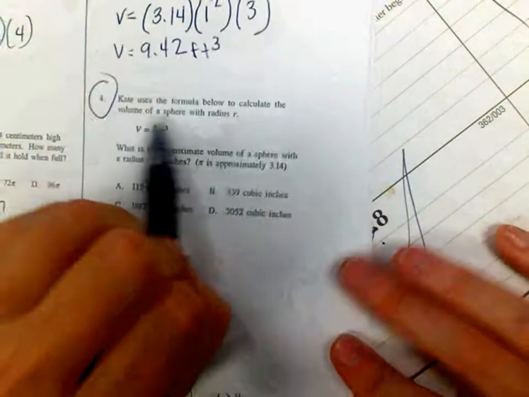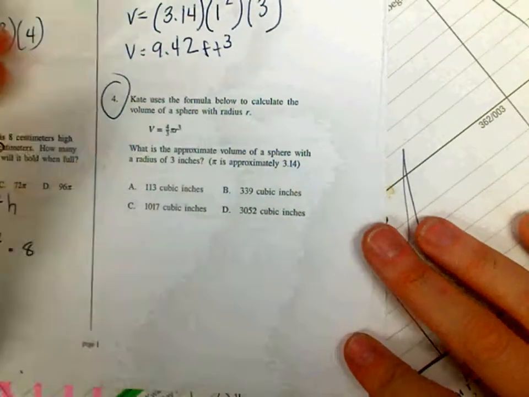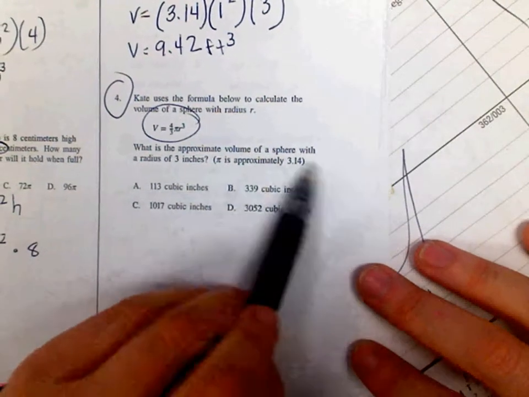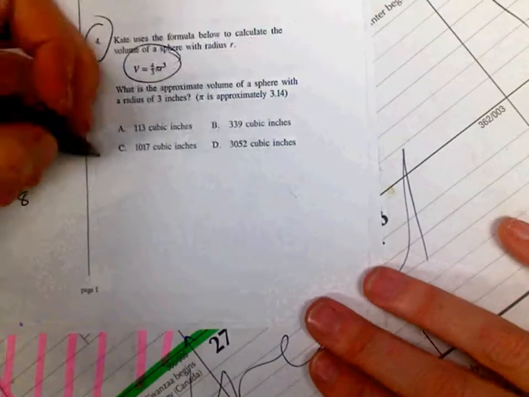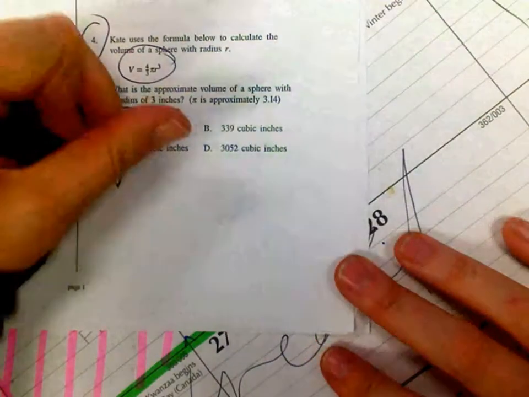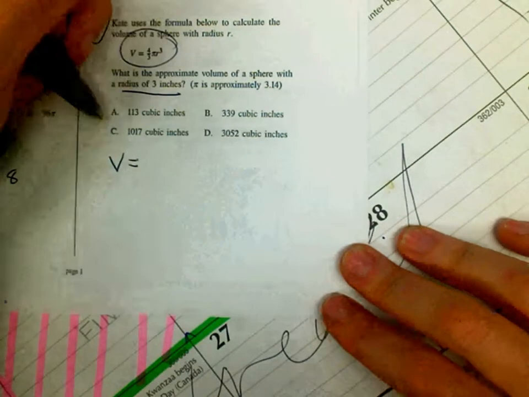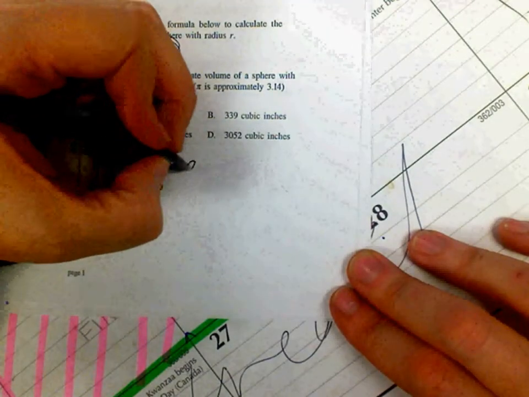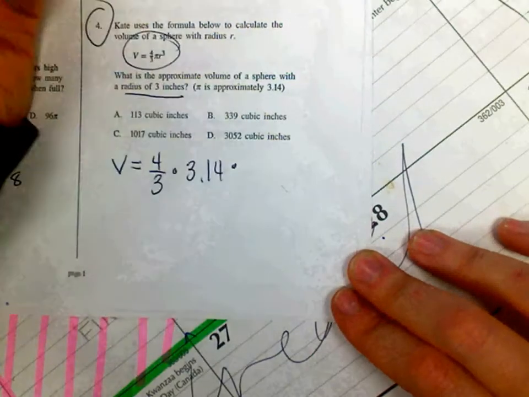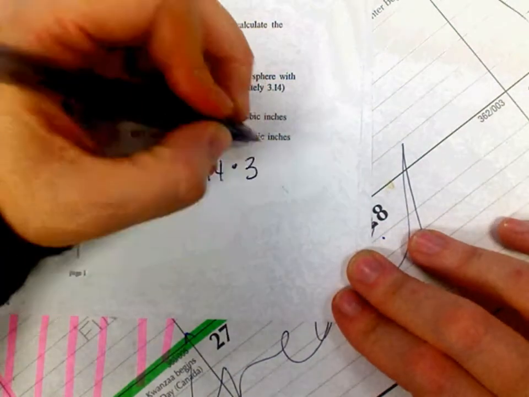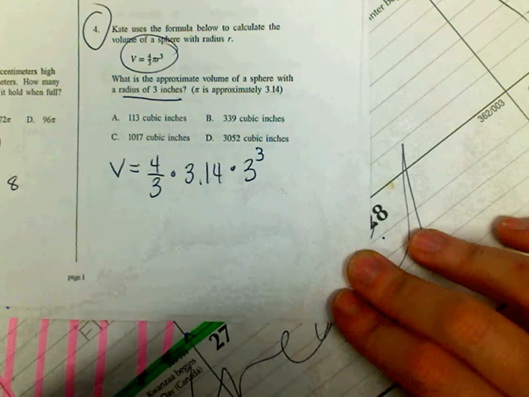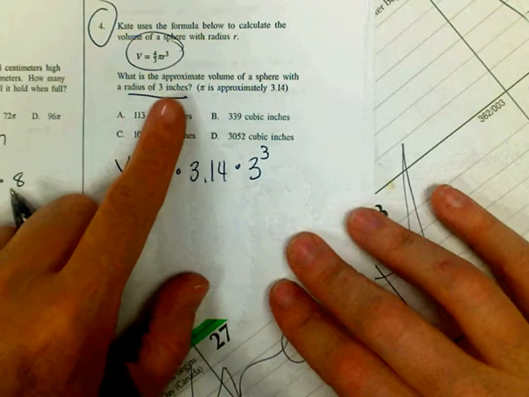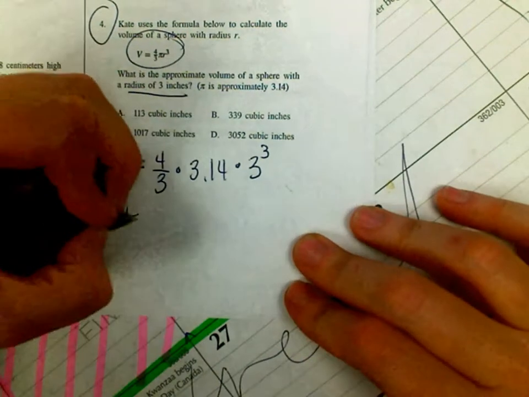Okay. Kate uses the formula below to calculate the volume of a sphere. So this is a sphere. Oh, and they give you the formula. Cool. What is the approximate volume of a sphere with a radius of 3 inches? So they give us the radius, so we can just plug that in. They don't give us the diameter, so that's good. 4/3 times pi times the radius cubed. So we're going to have to multiply by 3 at the end 3 times, because the formula says cubed, so you have to follow the formula. All right, let's go.